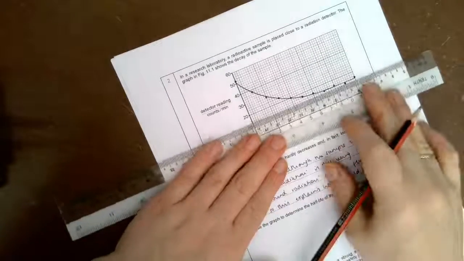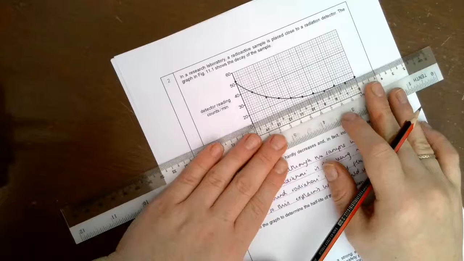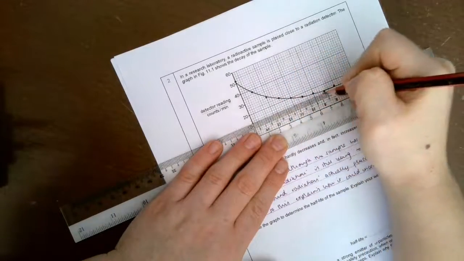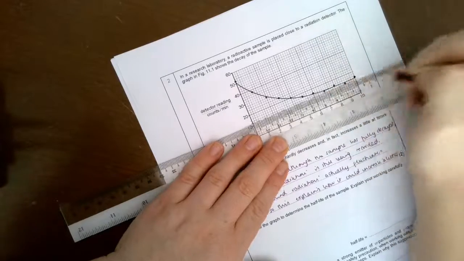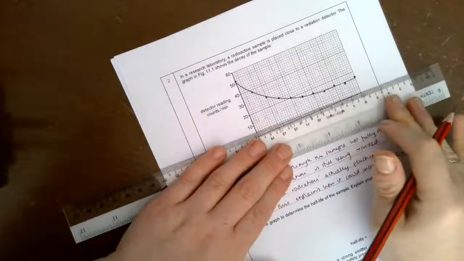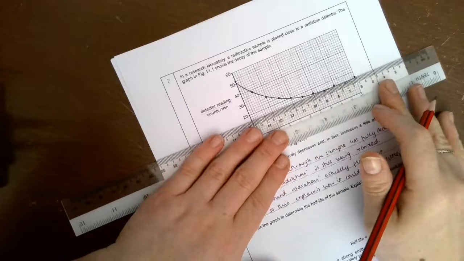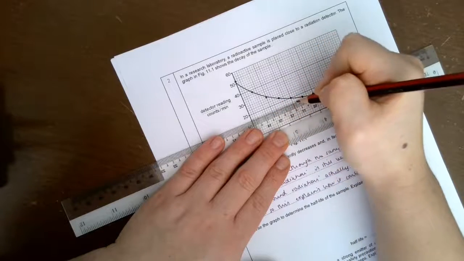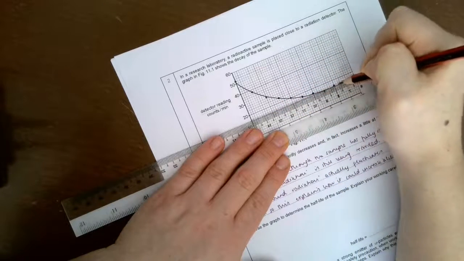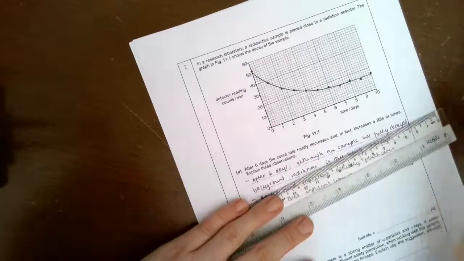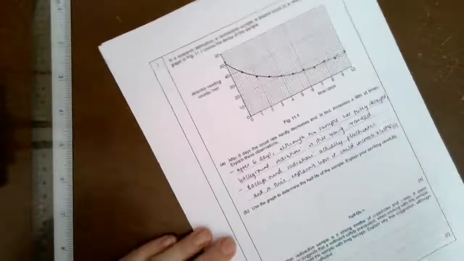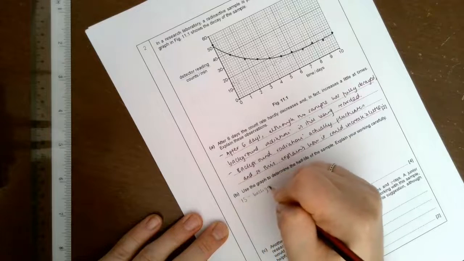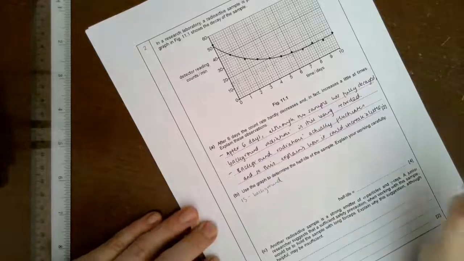And if I track across for you, you'll see that the 13 accounts for the lowest background reading point, this one here, and the 15 accounts for the highest. So they will allow on the mark scheme for you to have decided that the background reading was either 13 or 14 or 15 based off of that. So I'm going to take 15 for my background. It's okay if you chose a different one.